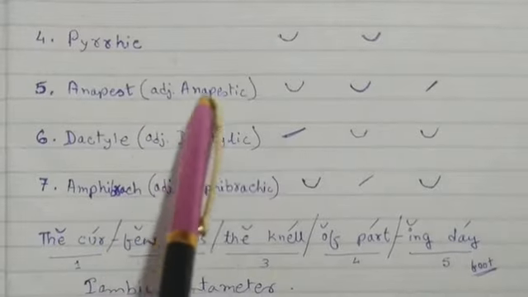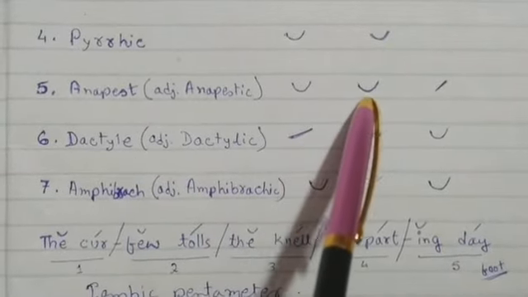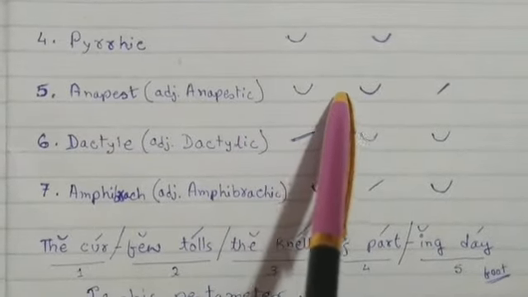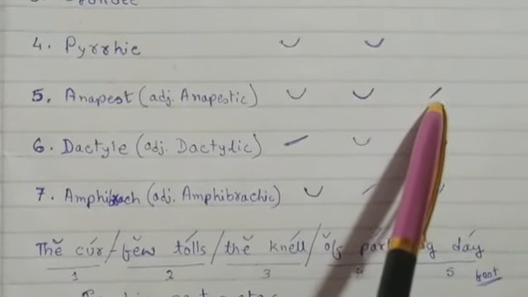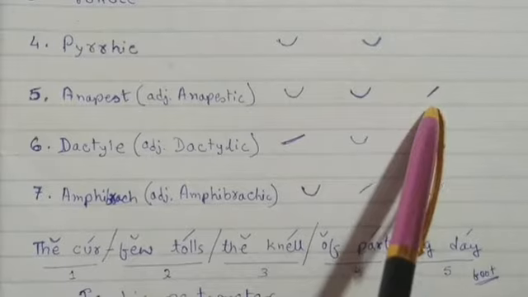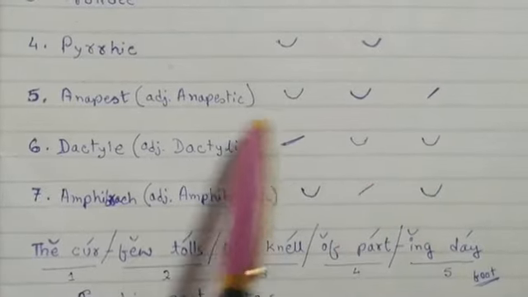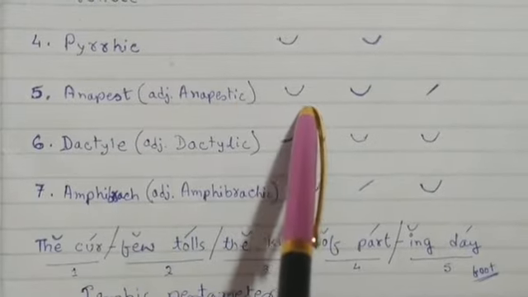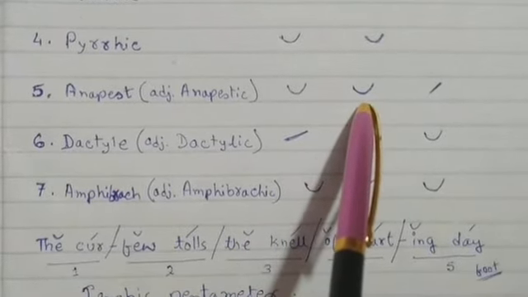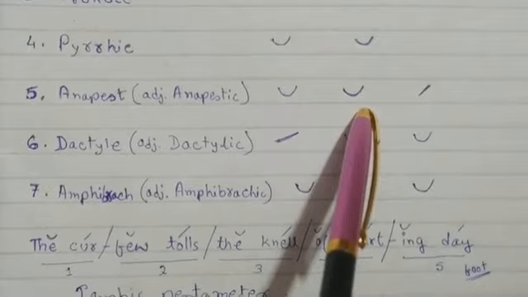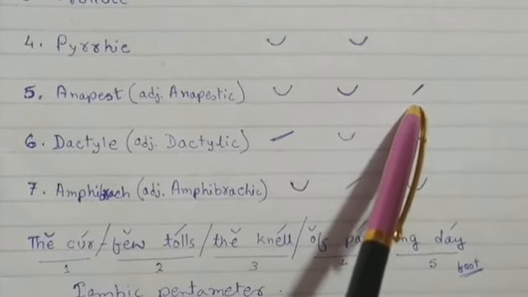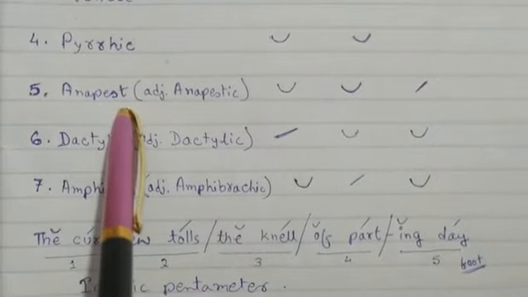So when you have 2 unaccented syllables, I repeat, 2 unaccented syllables followed by an accented syllable, the foot is called anapaest.